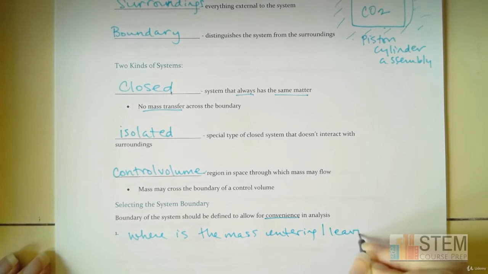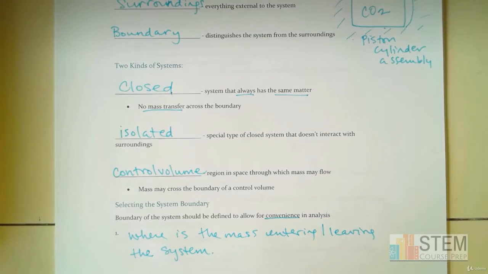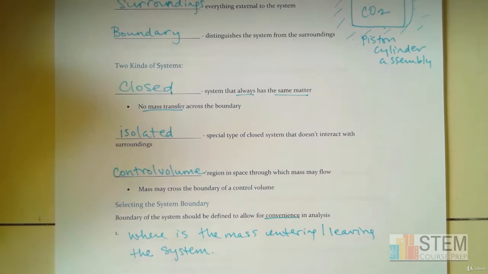So that's going to be an important question to answer. The reason for that is typically it's easiest to make the boundary lines perpendicular to your mass that's flowing in or out. And you'll see that when we get further on in the chapter when we start dealing with control volumes.